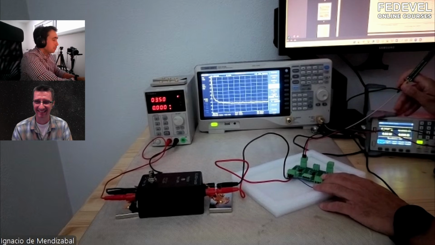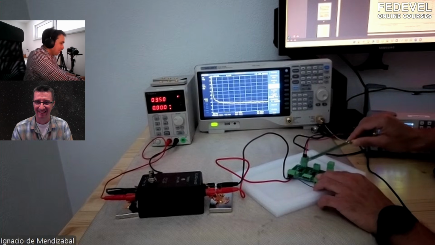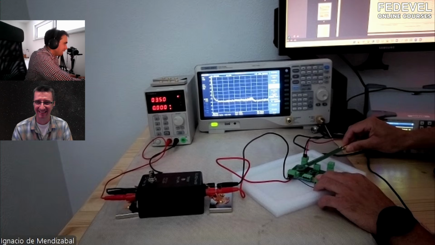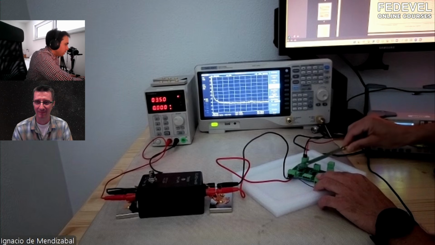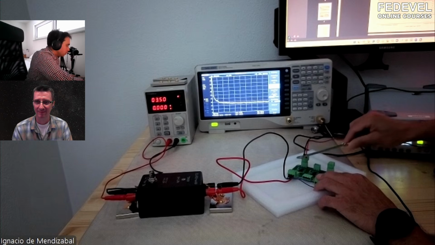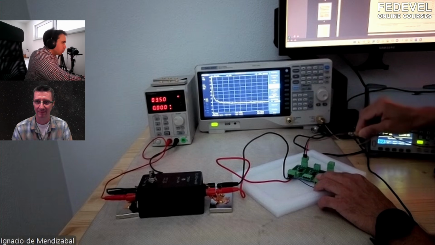If you ask somebody, hey, is this circuit doing something? They will tell you no, there is no load. Okay, but now something is happening. Already we see that we are measuring things. The first thing we do is approach the probe to the board.